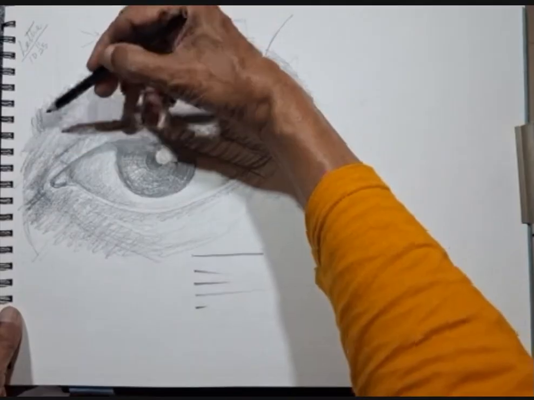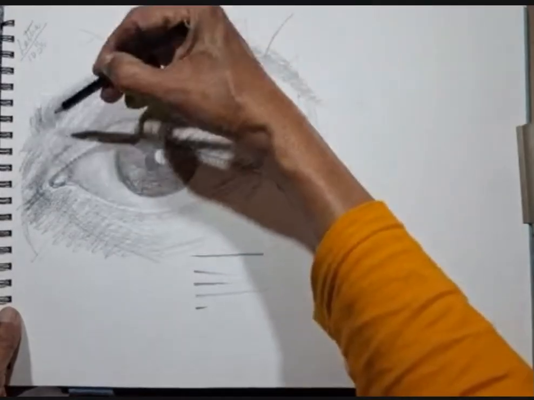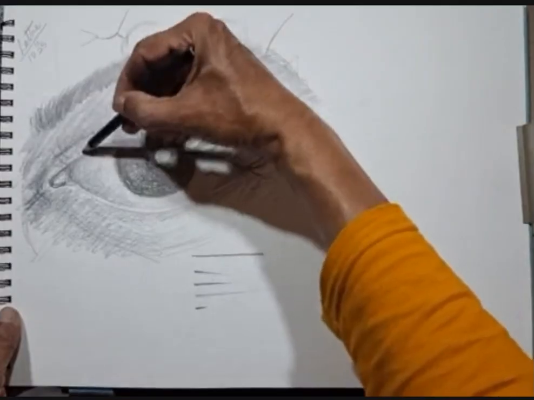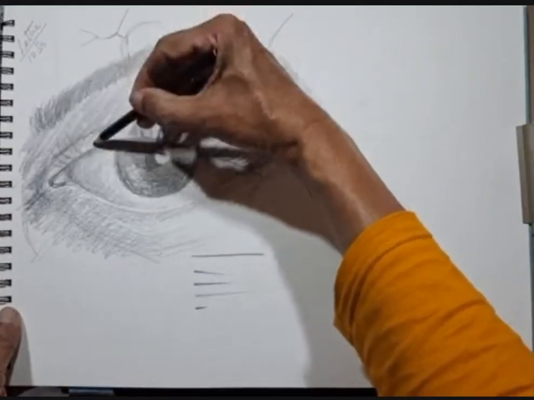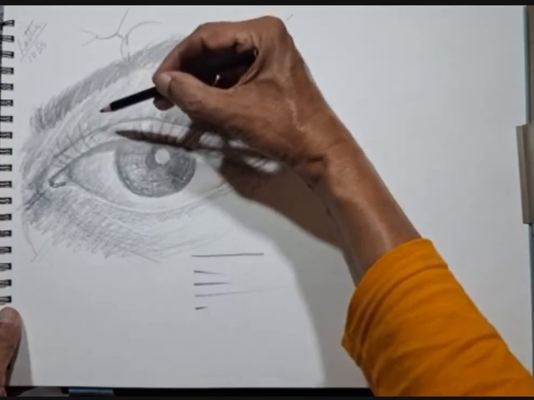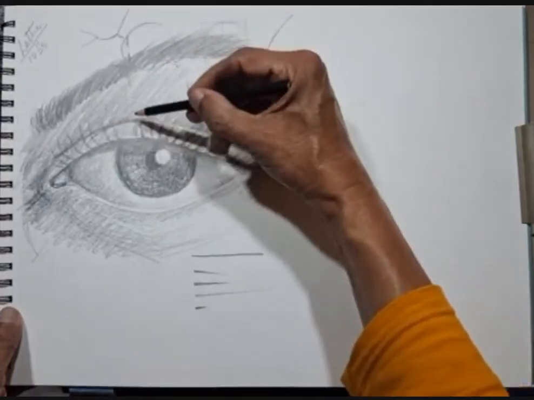I'm being very careful not to smudge this, you know. My hand will take the carbon and put it in other places. The paper will become dirty.